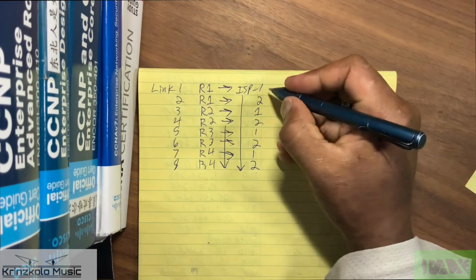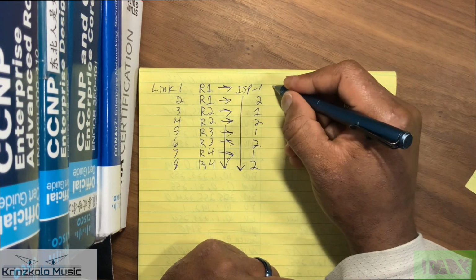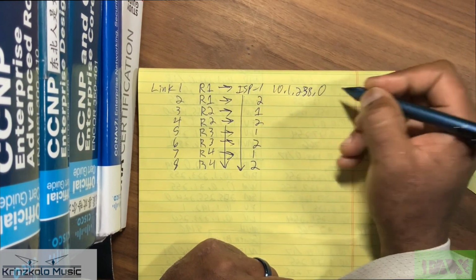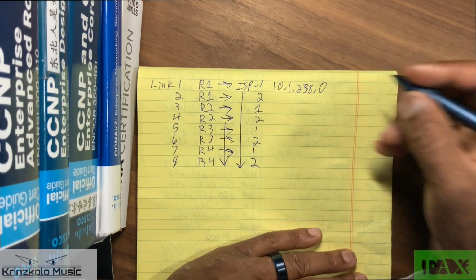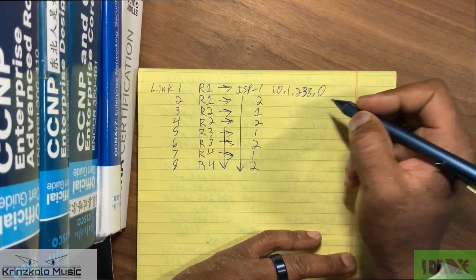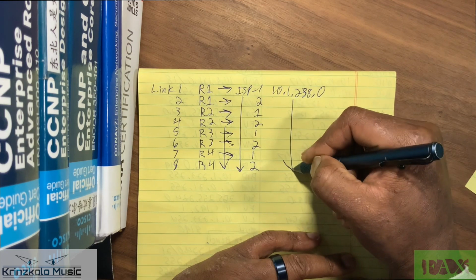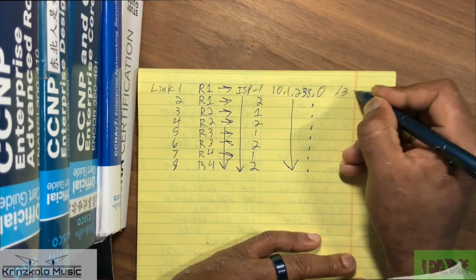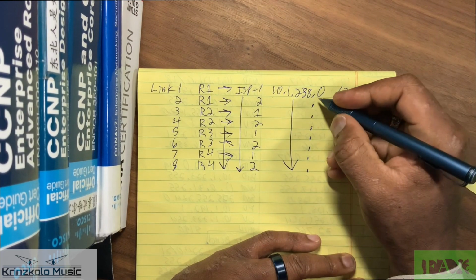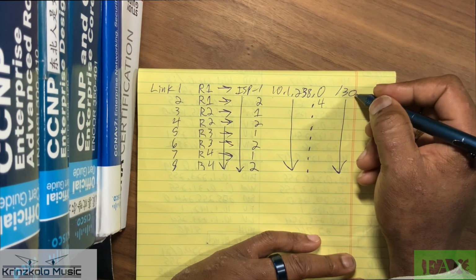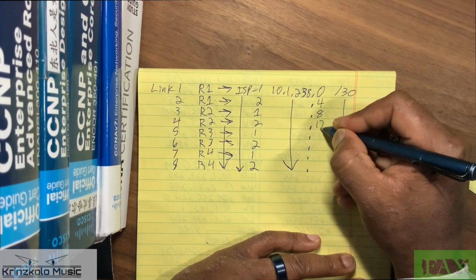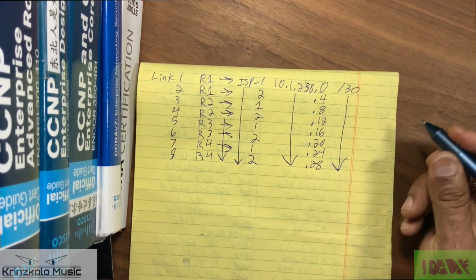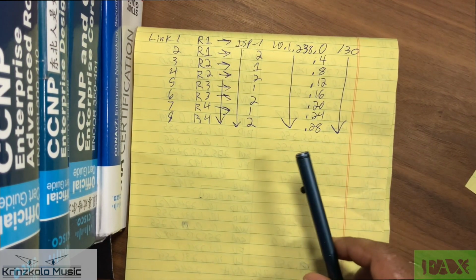We left off with the first link having an IP of 10.1.238.0. Since these are all point-to-point links, we can just make them all /30. So 10.1.238 is going to be the same all the way down. Then just add 4, because the block size of a /30 is 4: 4, 8, 12, 16, 20, 24, 28. Well, that's the VLSM. That was a big VLSM.